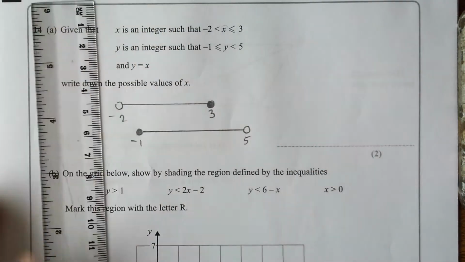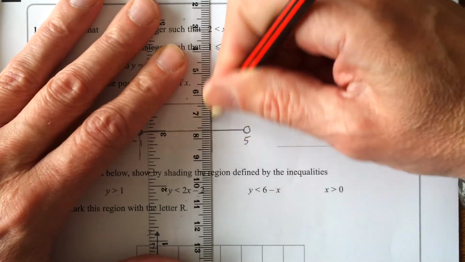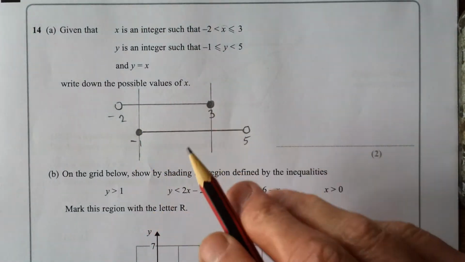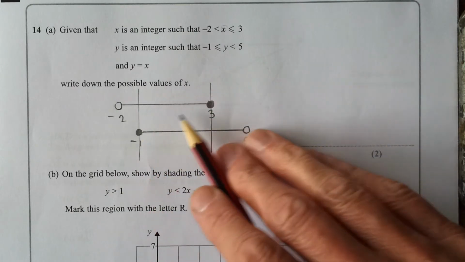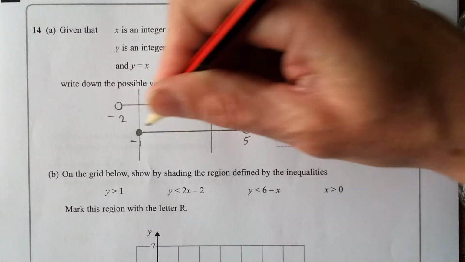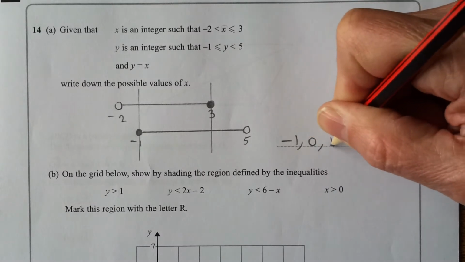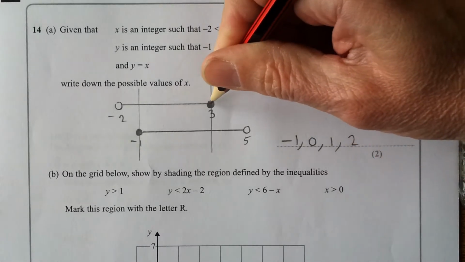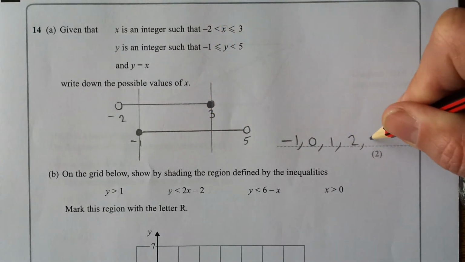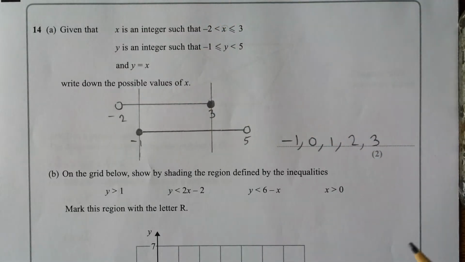Okay, so now we're looking at where they both cross. Because x equals y, all the values that satisfy these two inequalities are within these lines, and because they're filled in, they include them also. So it's -1, then 0, 1, 2, and that's a full circle, so we include that as well. So that's 3. If that was open, we would not include that, but it is, so we do.